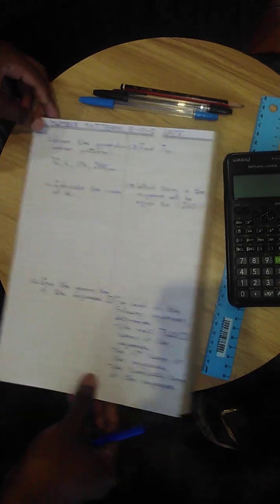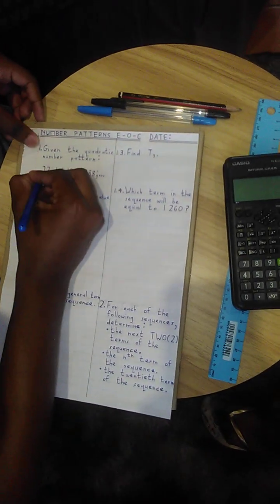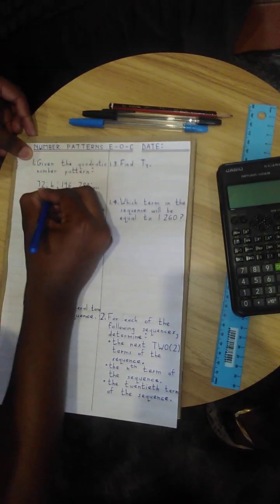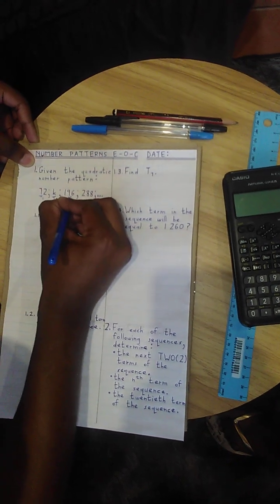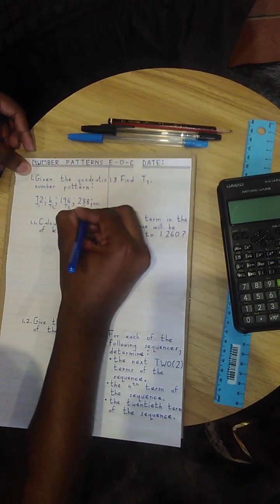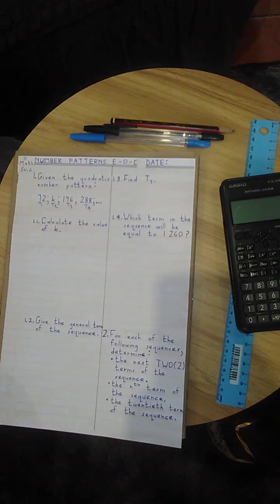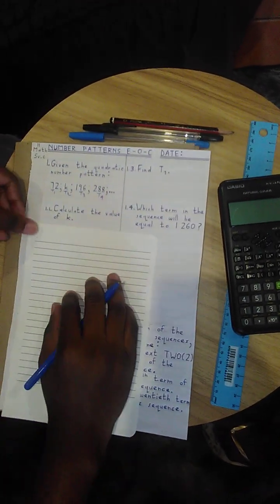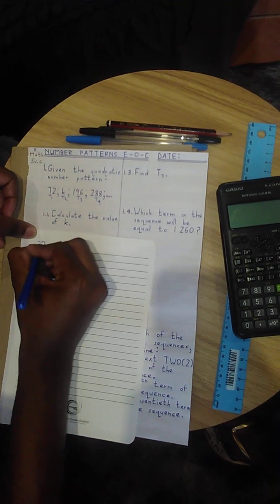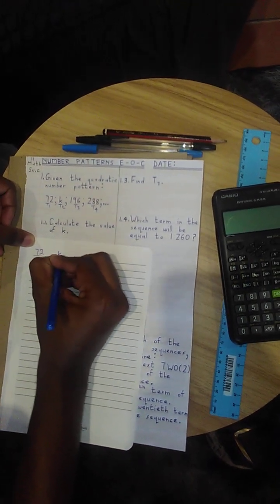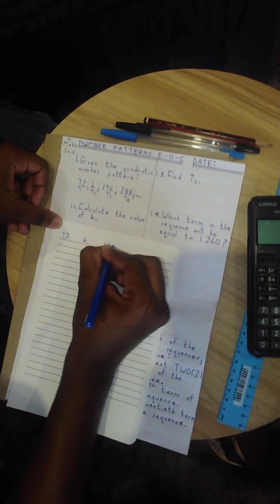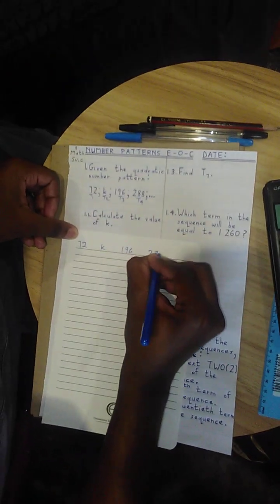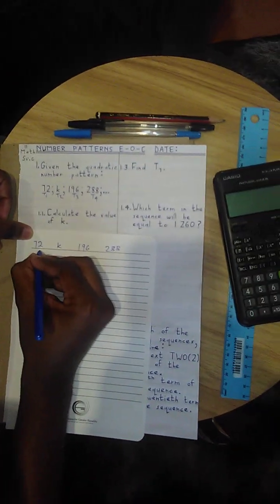So as usual, we label them. This is T1, this is T2, this is T3, this is T4. So here is what we are first going to do. 72, then k, then 196, then 288.